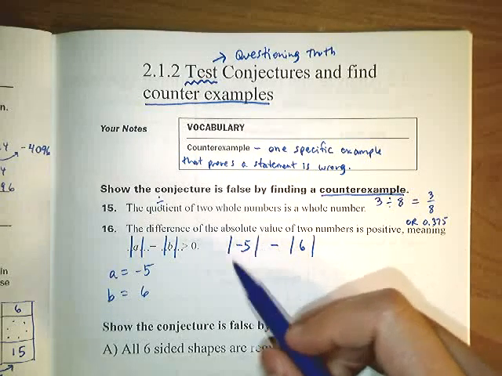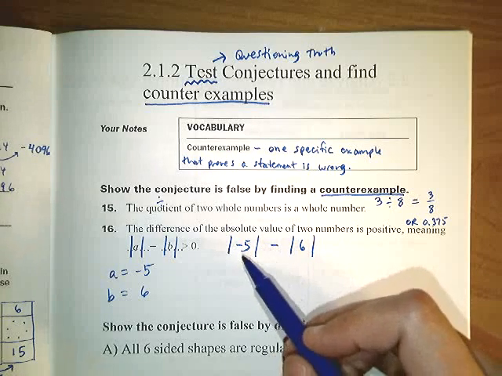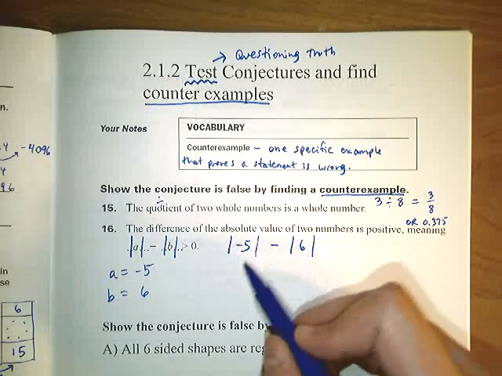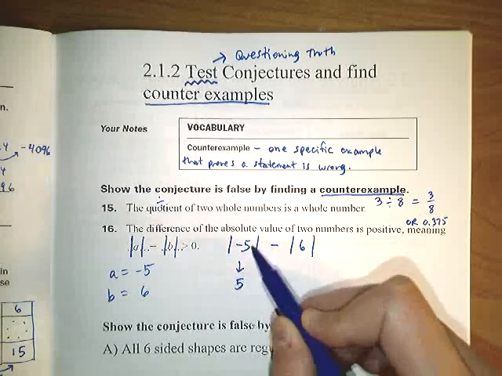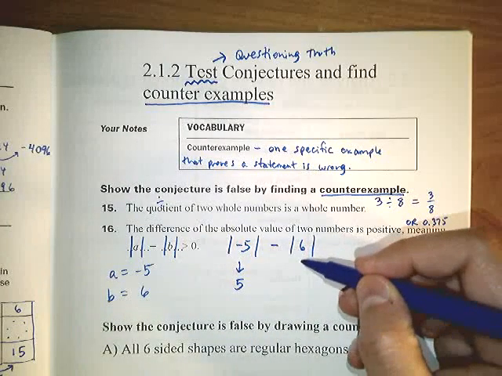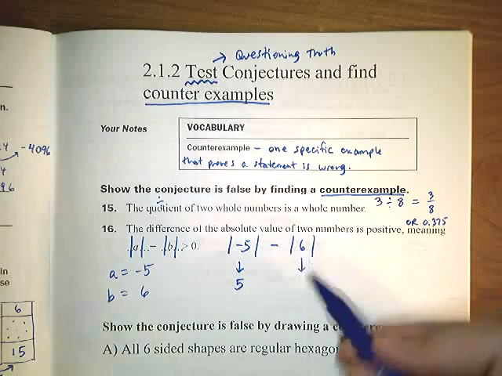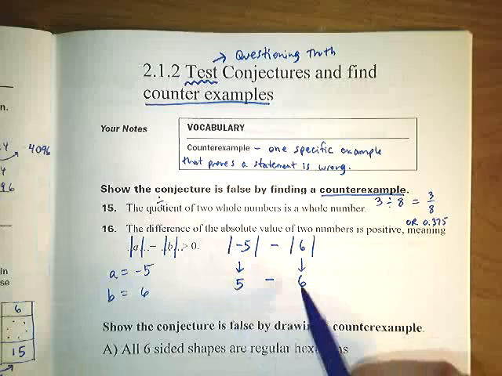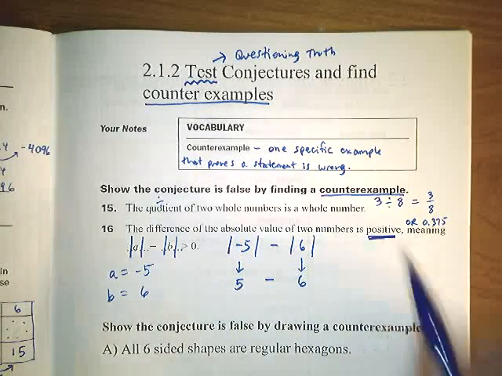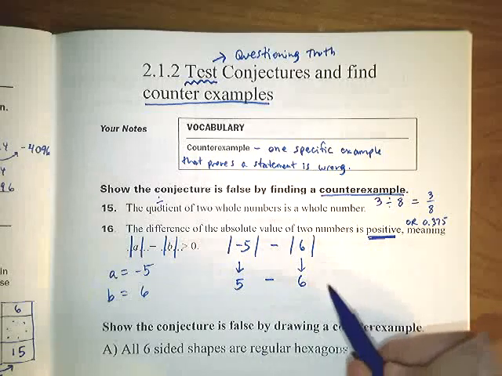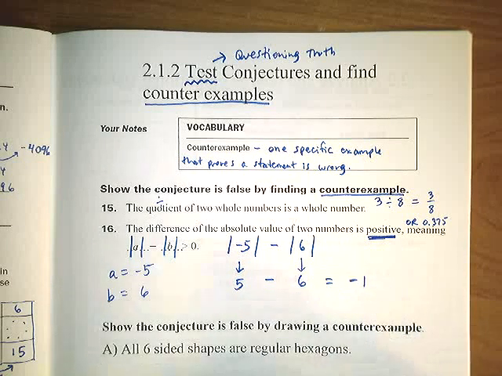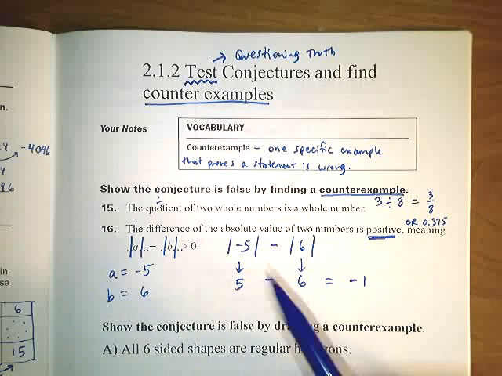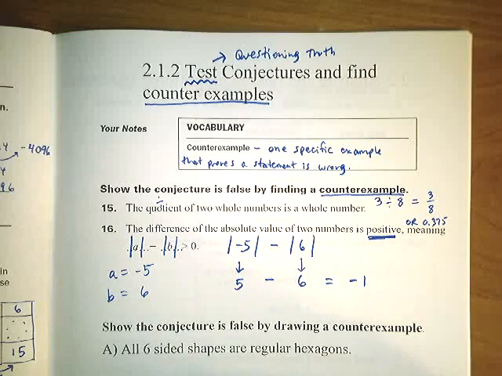When we take absolute value, we basically find the length of that number on a number line starting at 0. So if we go from 0 to -5 on a number line, we've traveled a distance of 5 units, so the absolute value of -5 is 5. If we travel from 0 to 6 on a number line, we've traveled 6 units. So the absolute value of 6 is 6. Okay, now what they're saying is when you subtract these two, your answer is always positive. Is that true? Is 5 minus 6 something positive? No, it's -1. So this would be a counterexample to the statement. You're showing that the statement is not always true.